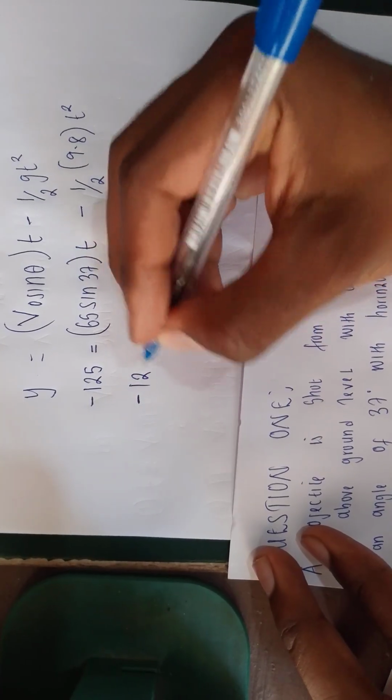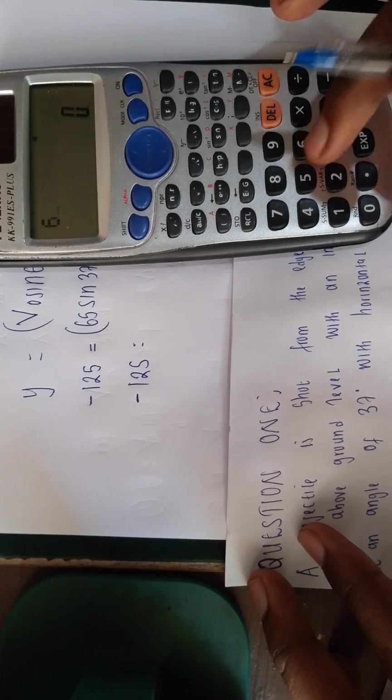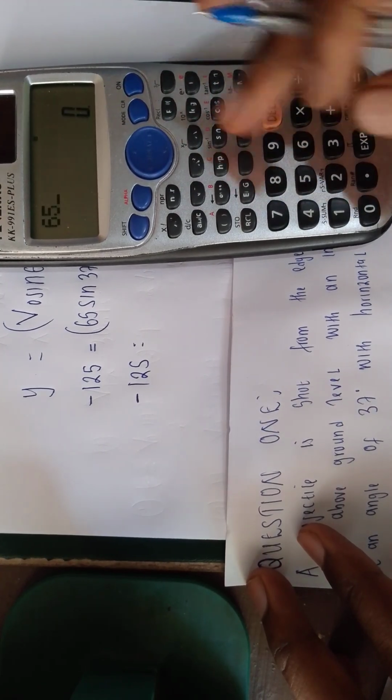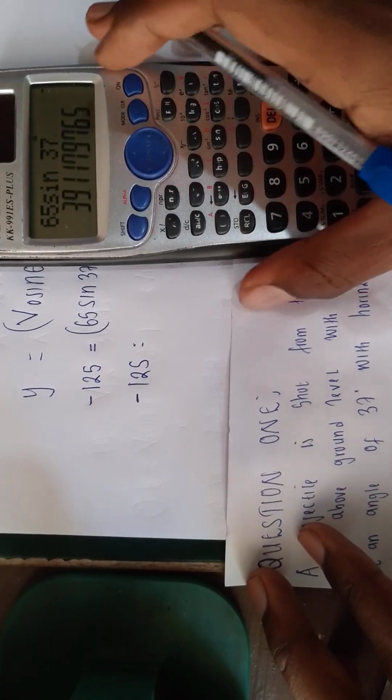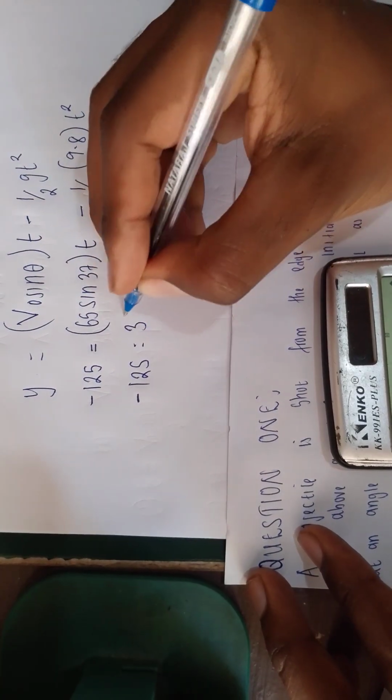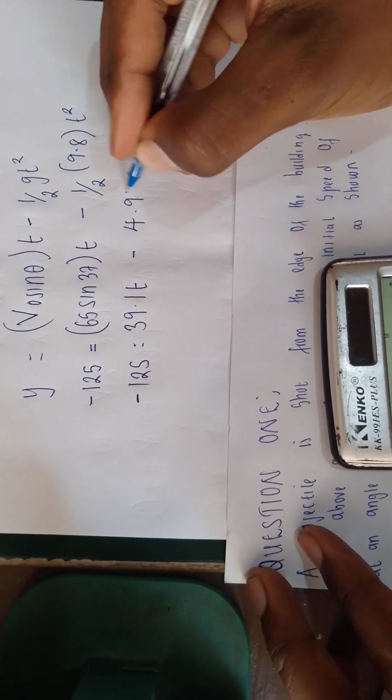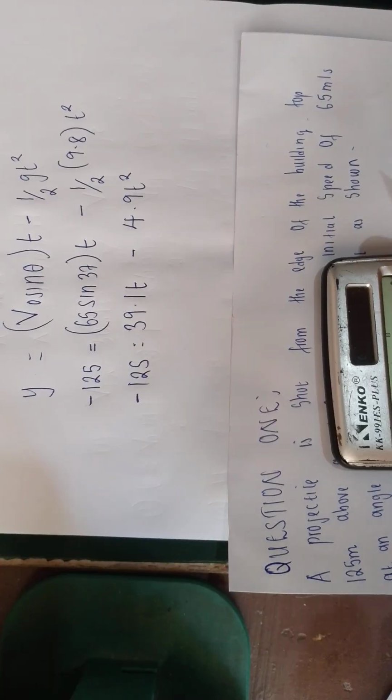So you're going to have negative 125 is equals to, so you can punch that on your calculator, 65 sine 37. So 65 sine 37, you are going to get 39.1 t minus 4.9 t squared.